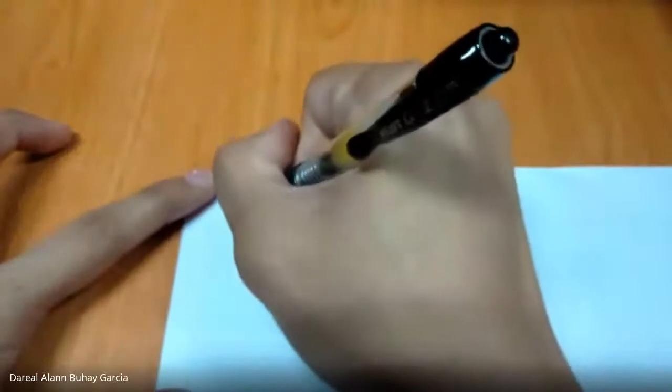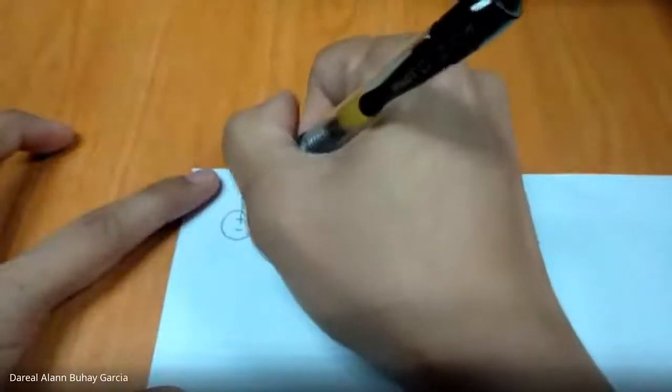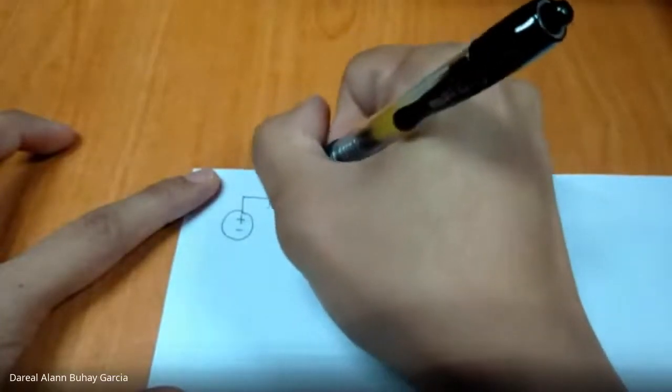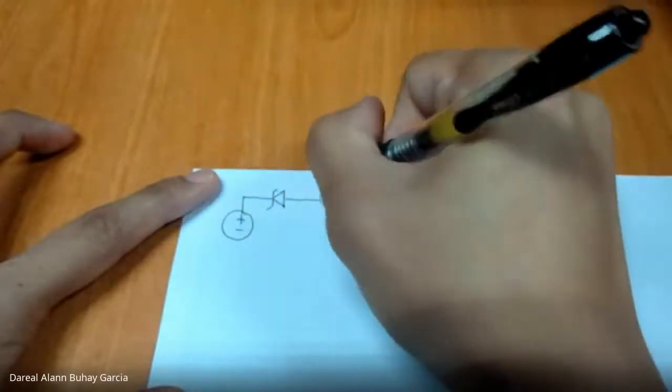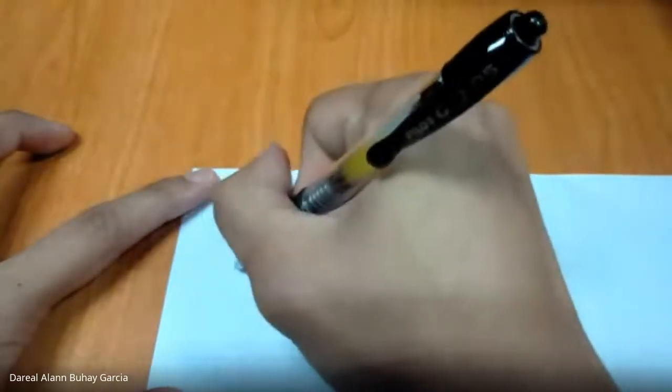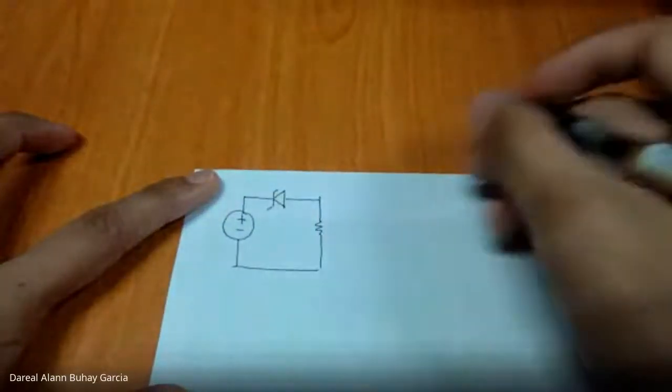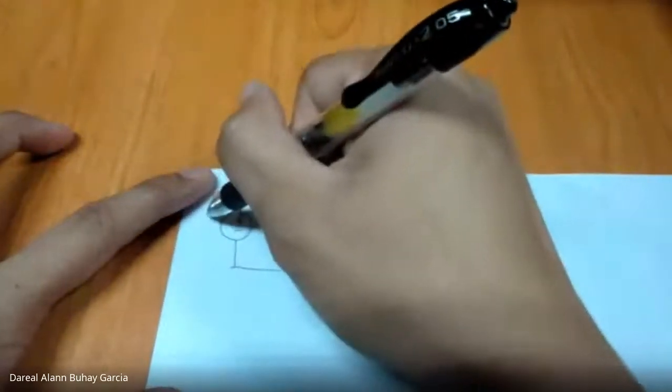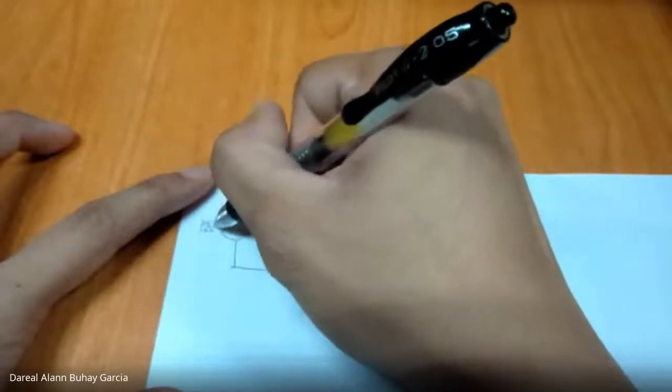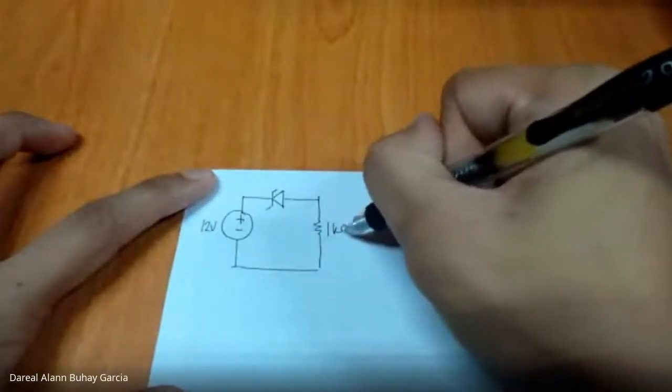So let's say for example we have a simple series circuit, a 12 volts source to 1K.